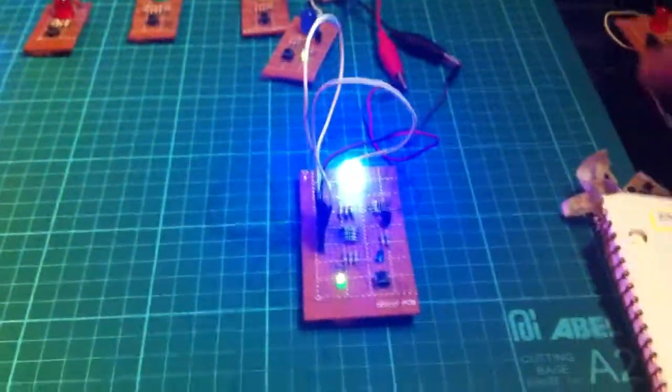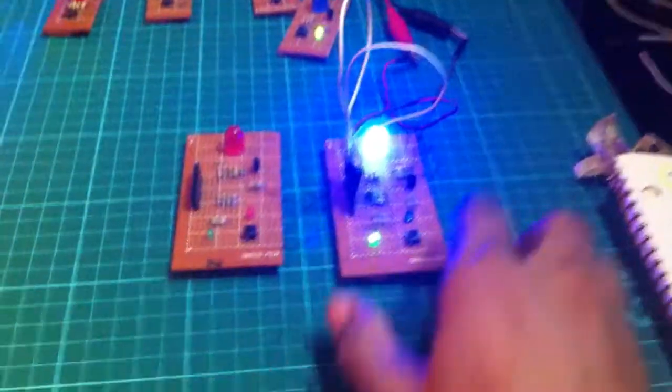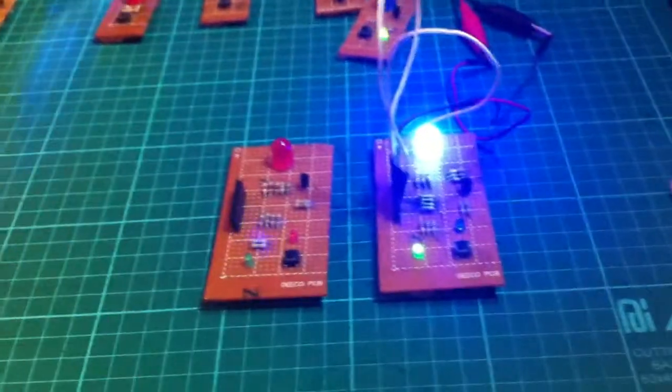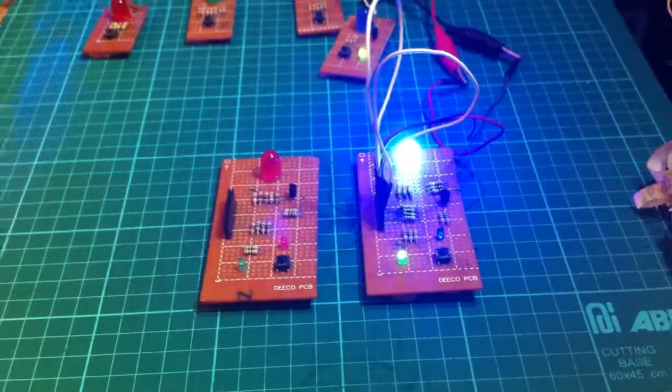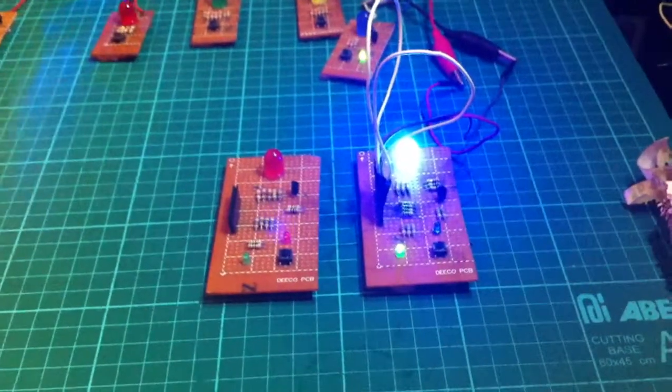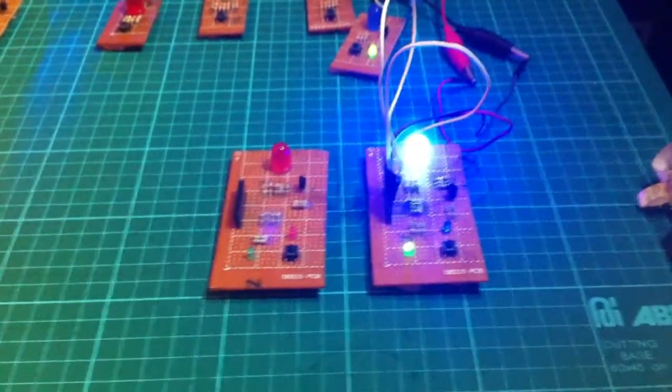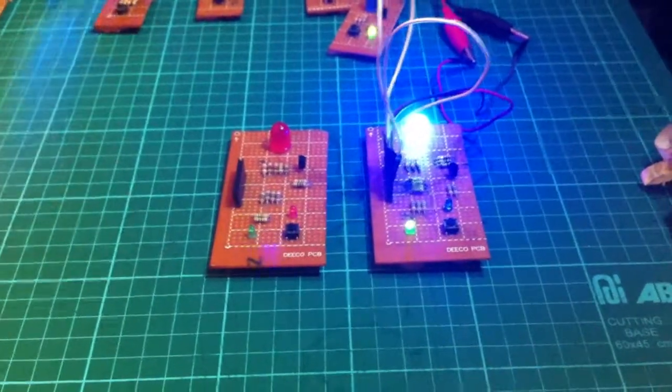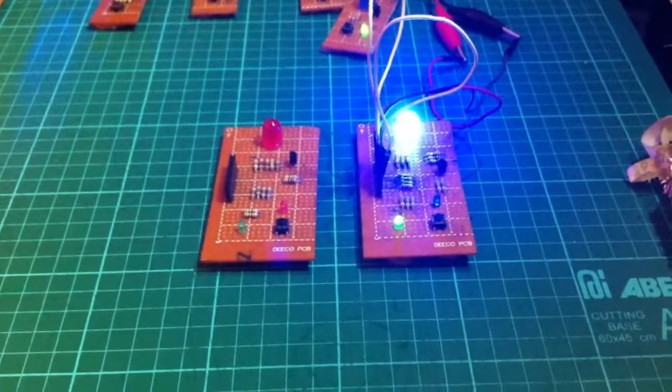That is now how we're going to make an inverter logic gates integrated circuit. We combine the two logic gates to make an integrated circuit or IC.